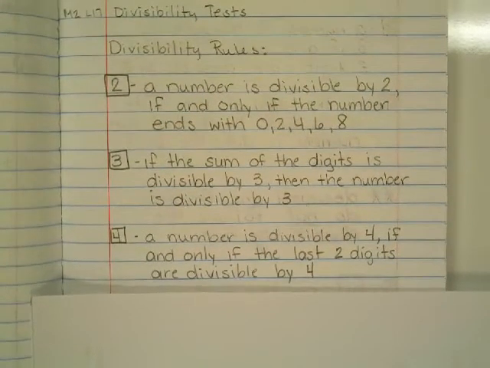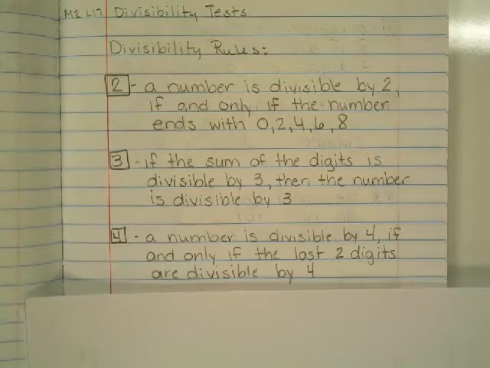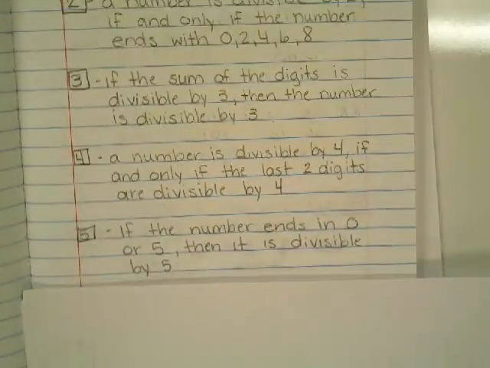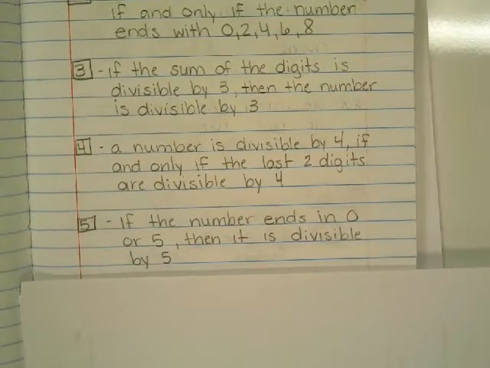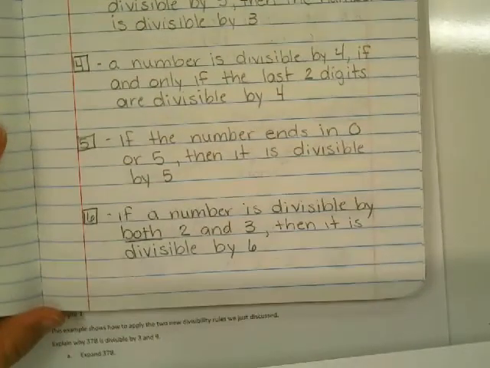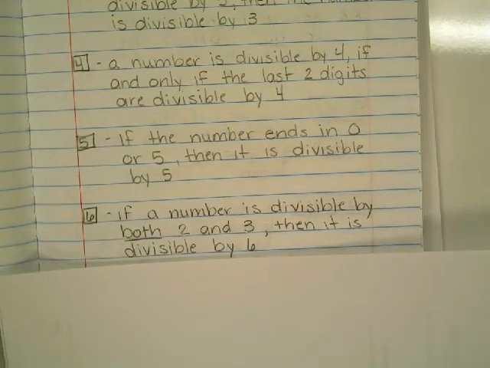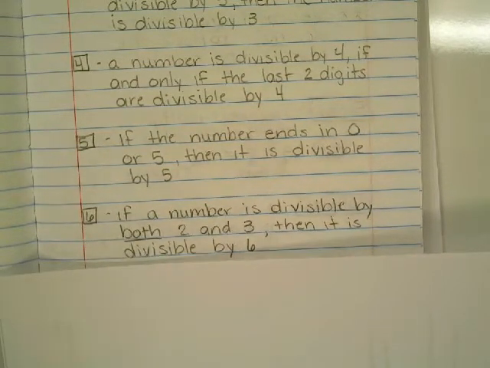For the number 4, a number is divisible by 4 if and only if the last 2 digits are divisible by 4. The rule for 5: if the number ends in 0 or 5, then it's divisible by 5. And then 6: if a number is divisible by both 2 and 3, then it's divisible by 6. We'll go on to the next page.